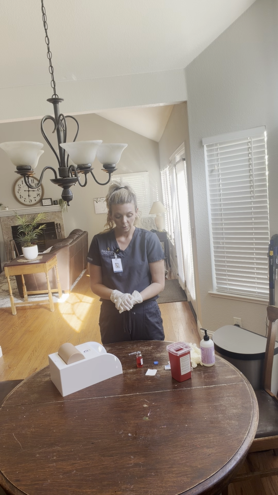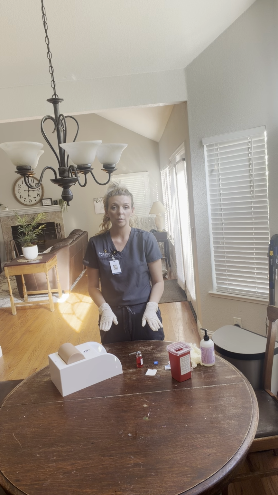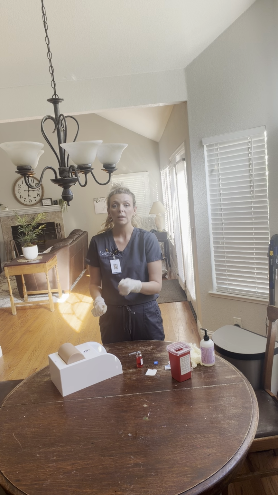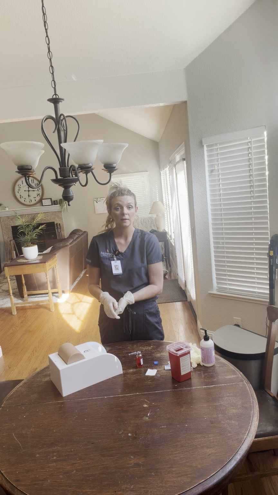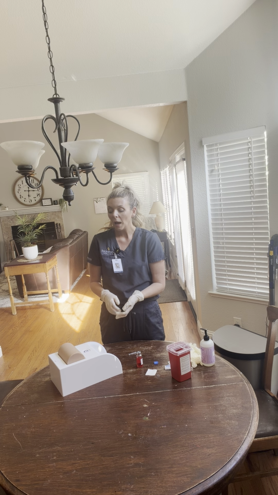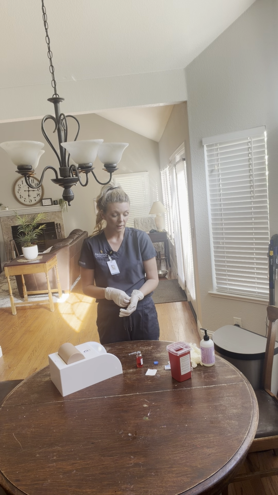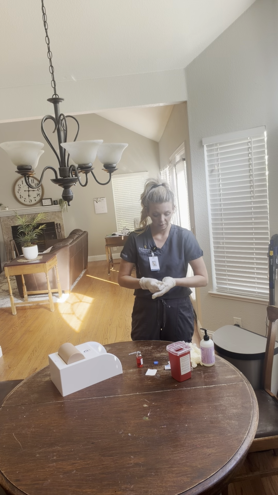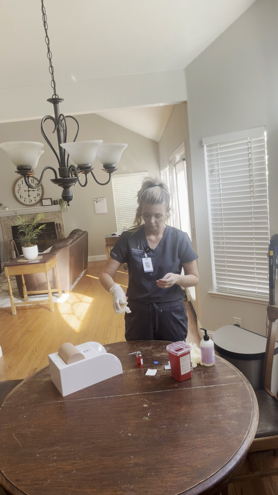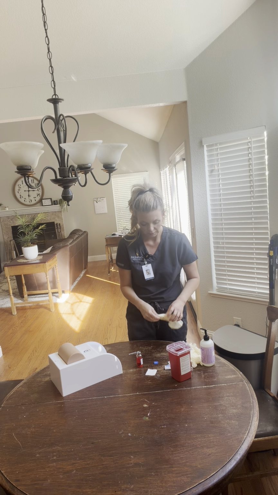And then I'm going to get ready to document. I'm also going to lower my bed to the lowest position, make sure my patient has the call light in hand in case they start experiencing any reactions, they can get a hold of me. I'm going to get ready to document. So I'm going to take my gloves off here, and I'm going to clean up my mess.